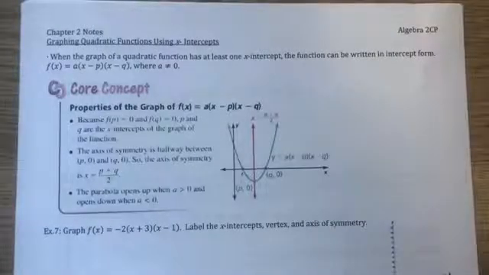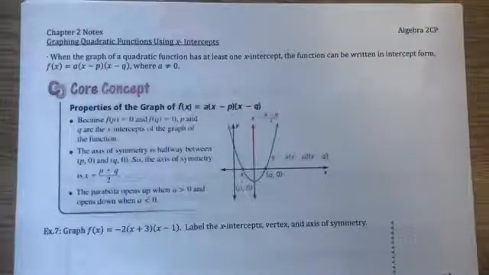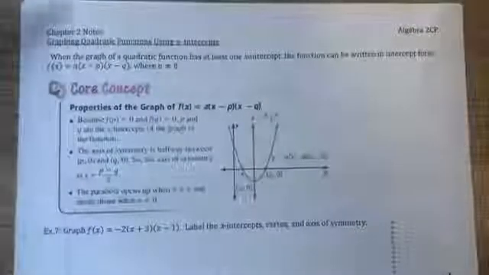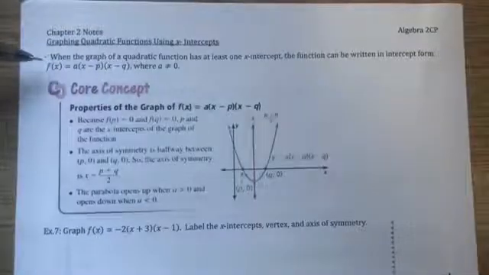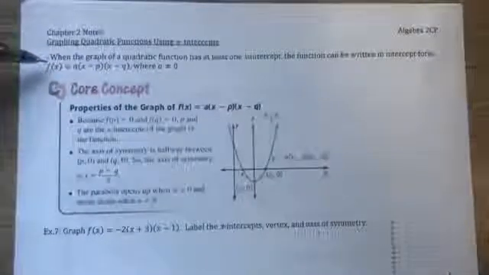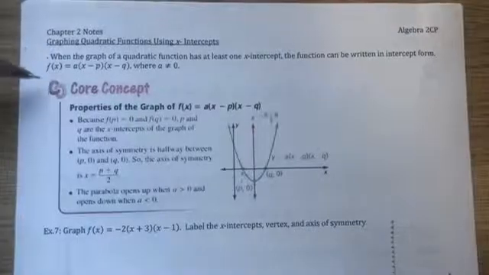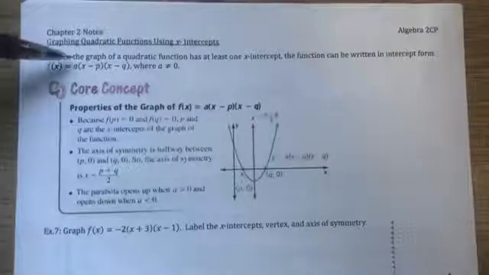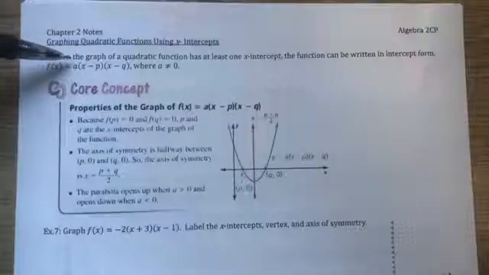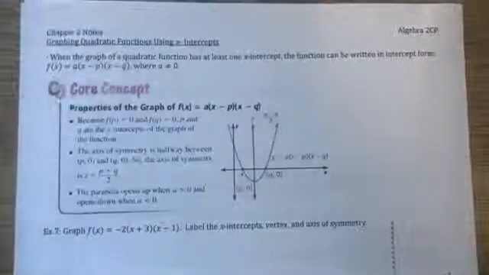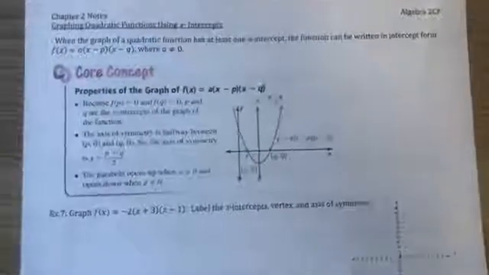So the next way that we can graph quadratics is by using x-intercepts. This typically only applies when it's in a certain form. If it's not in this form and it's a special type of problem, you can factor it into this form. What we're looking for is when the graph of a quadratic function has at least one x-intercept, the function can be written in intercept form. Intercept form is f of x equals a times x minus p times x minus q, where a can't be 0. So p and q are your intercepts.